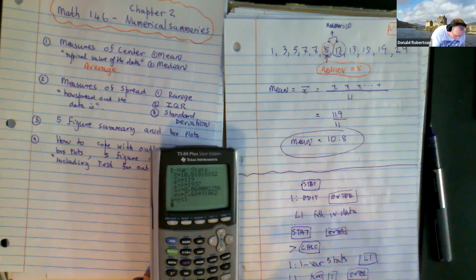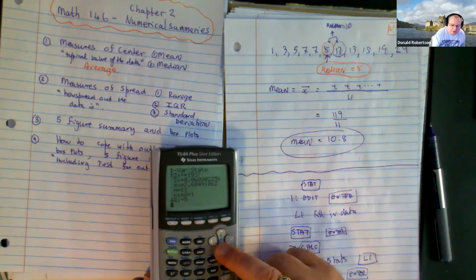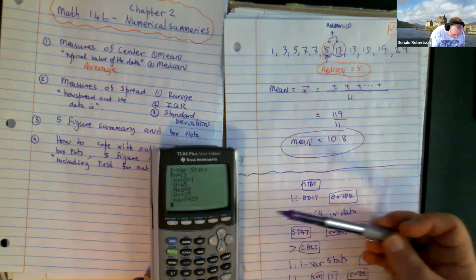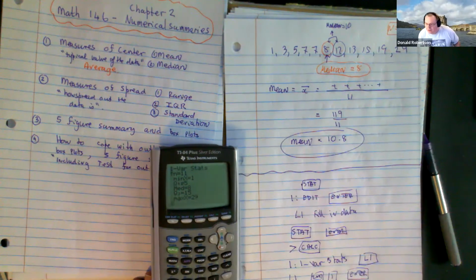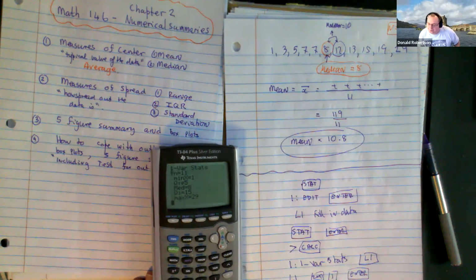Now, if I scroll down, can you see the median is 8? And don't you get an awful lot more stuff? Don't you get what's called the 5-figure summary, which we'll be using a lot today, right? Not too painful, right? Pretty easy to do. We cool?